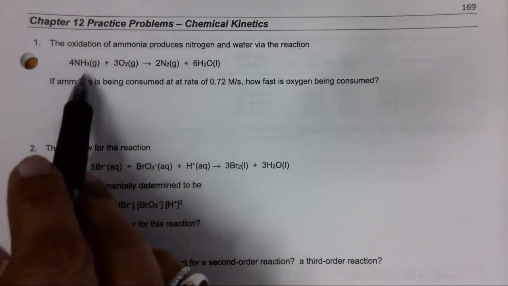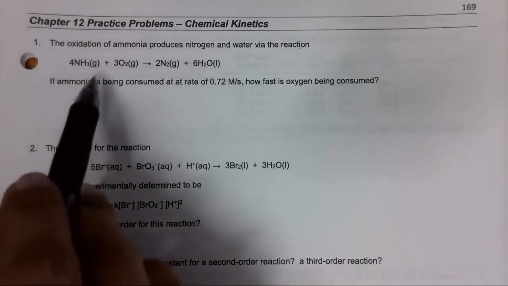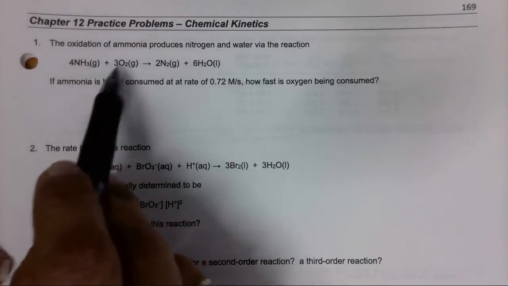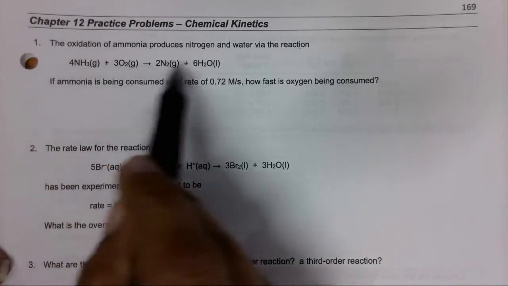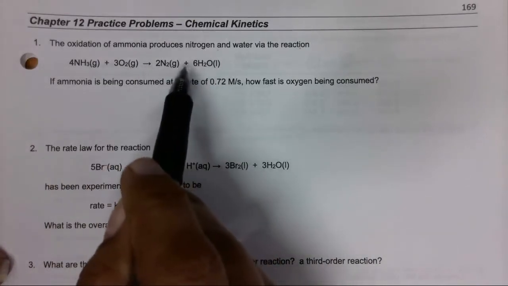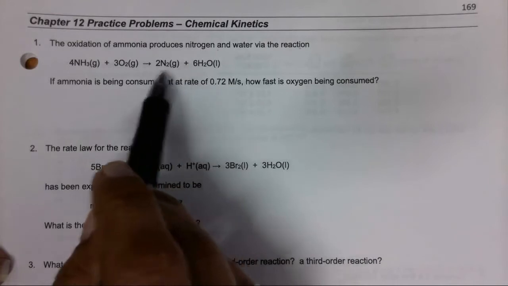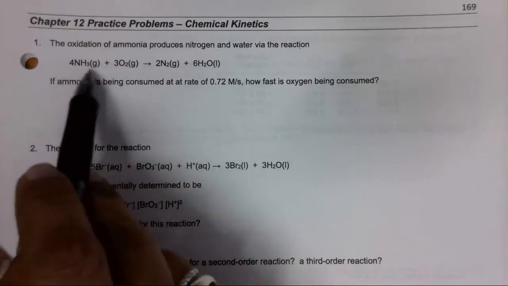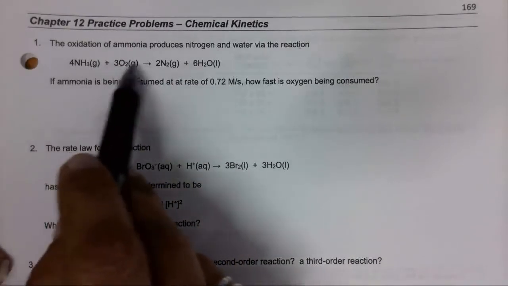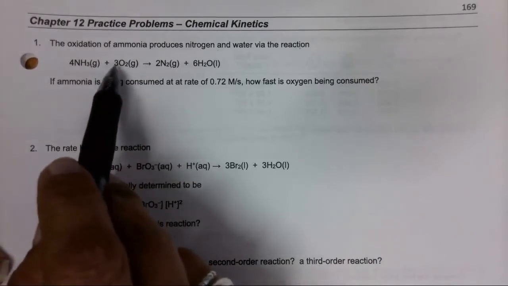Well, ammonia is being consumed faster, because for every 4 moles of ammonia, you're reacting 3 moles of oxygen to produce your products. So what does that mean?